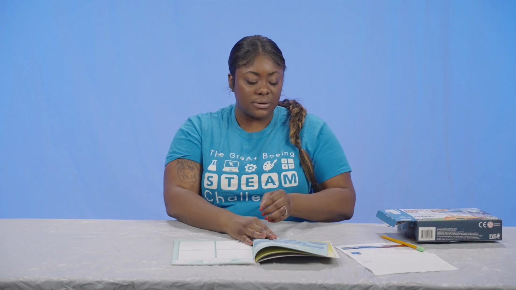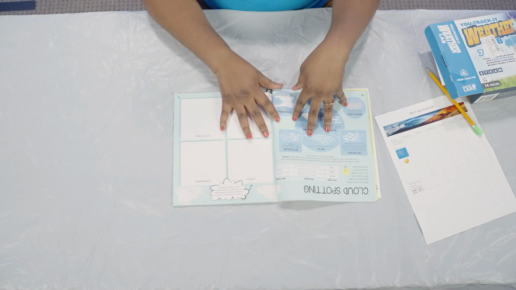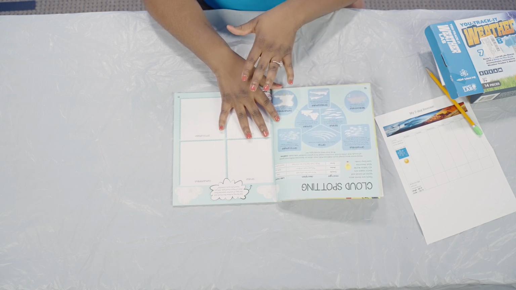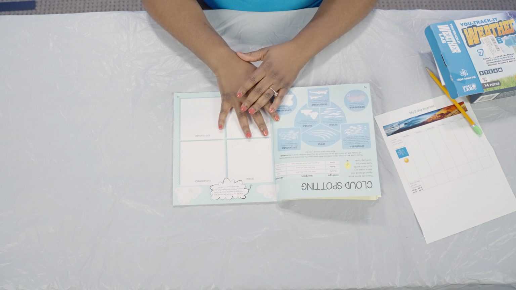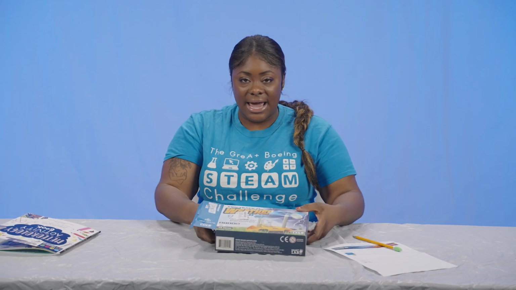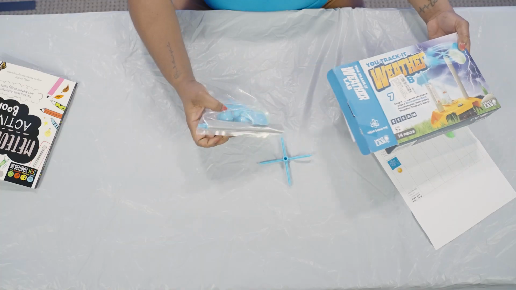Now you will turn to page 10 and read cloud spotting. Did you notice any of the 3 main types of clouds when you looked outside? If so, by studying these clouds on this page, what do you predict the weather to be? You will write down your guesses in your design thinking process notebook. Next, we're going to open our weather lab kit and explore the box.